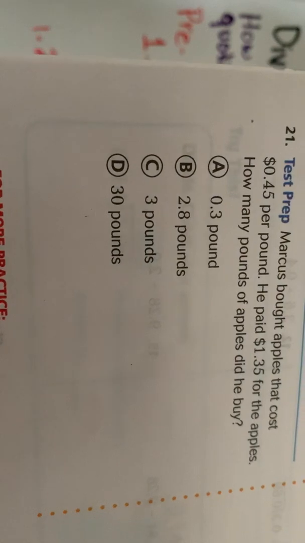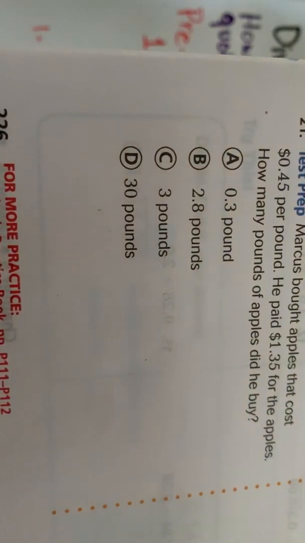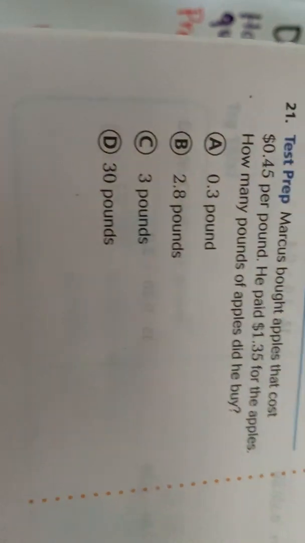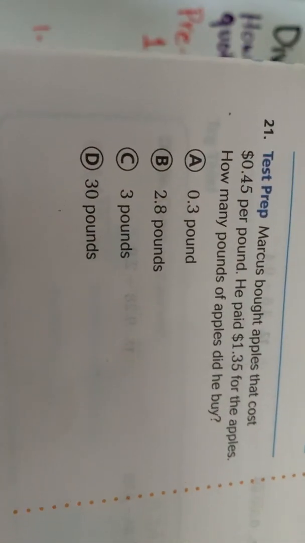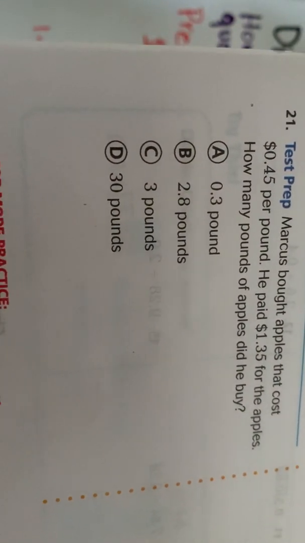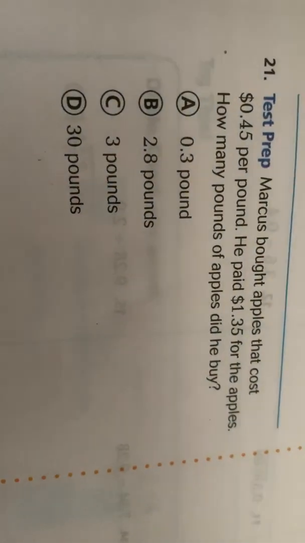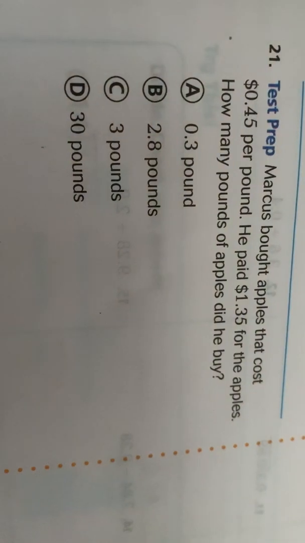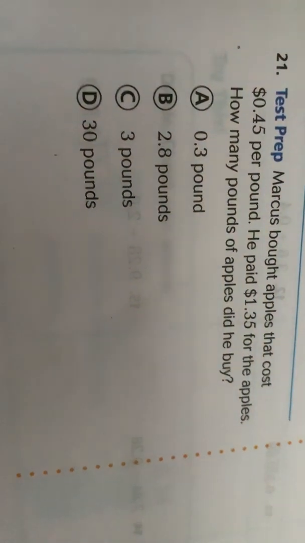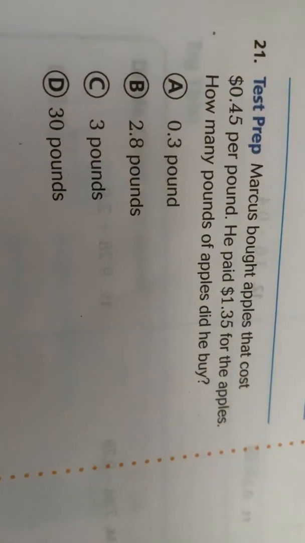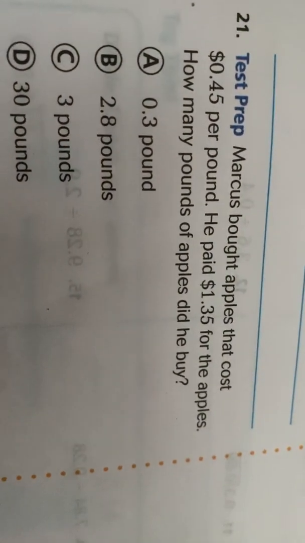He paid $1.35 for the apples. How many pounds of apples did he buy? Is it A, B, C, or D? Can you see the answers there? Okay, I'll give you a second for you to work that out. And then I'm going to do it on the board to see if we could do it together, okay?